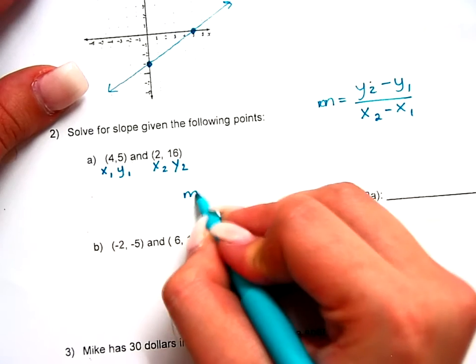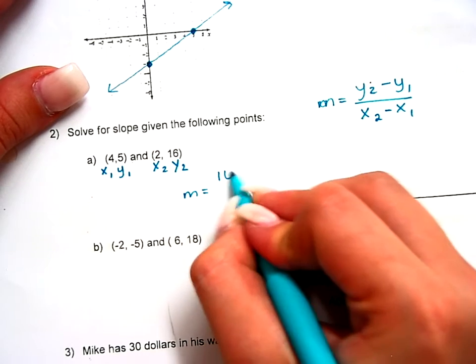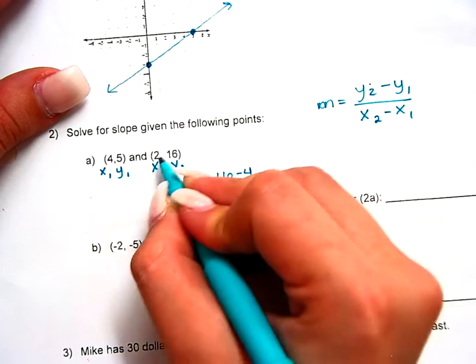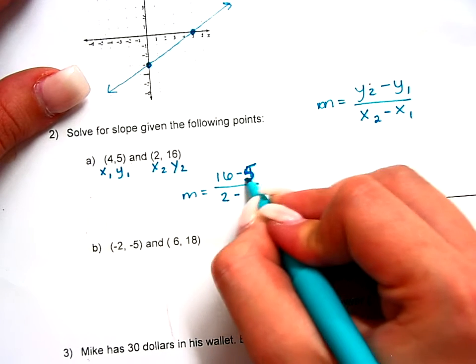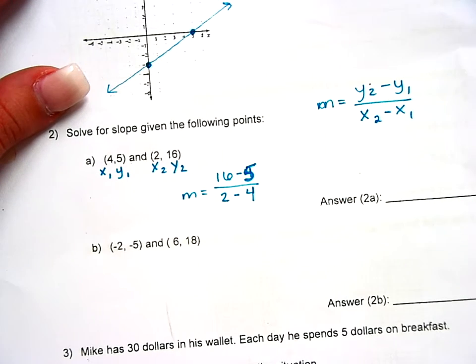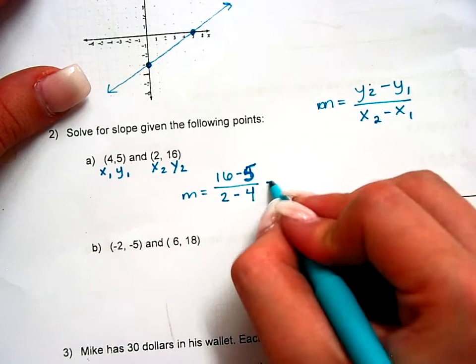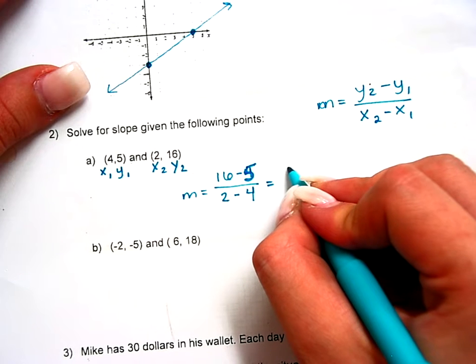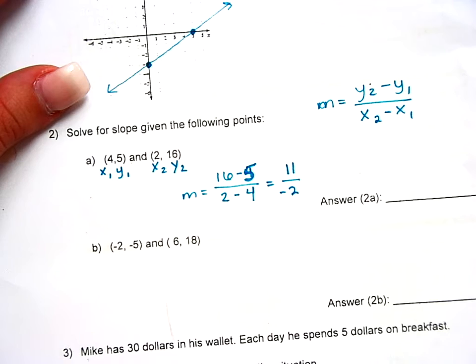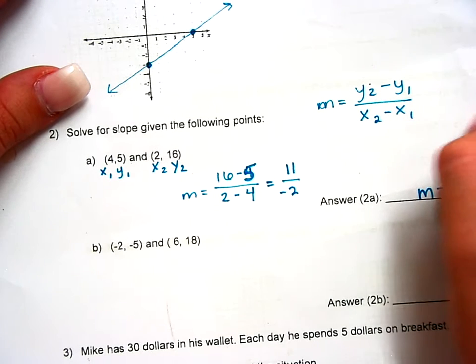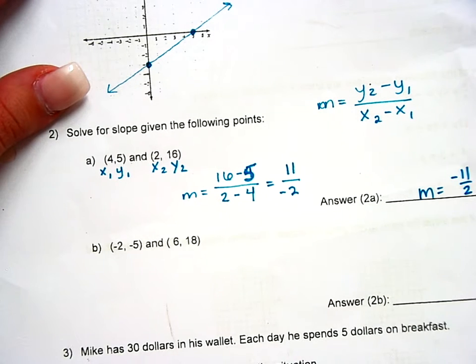So our slope is 16 minus 5 all over 2 minus 4. Okay, so in the numerator we have 11, and in the denominator we have negative 2. So our slope here is negative 11 over 2. We can just leave it like a fraction.